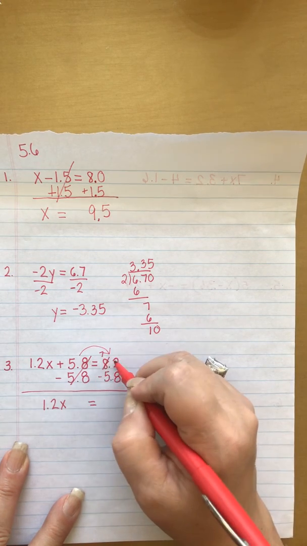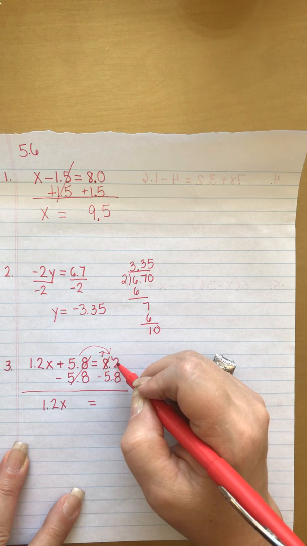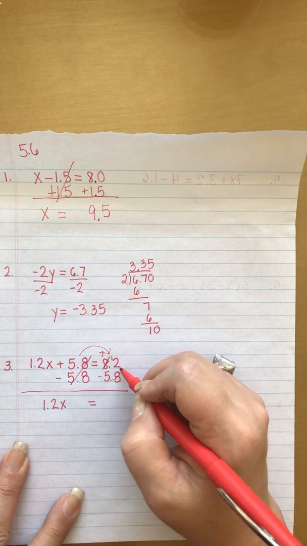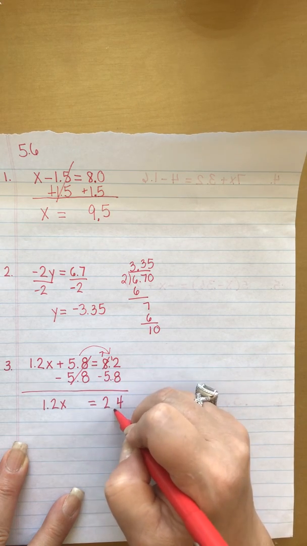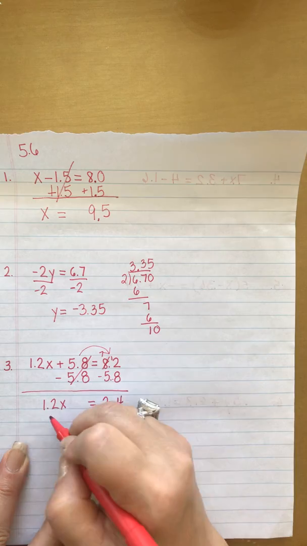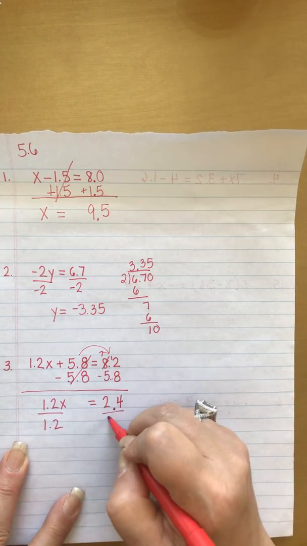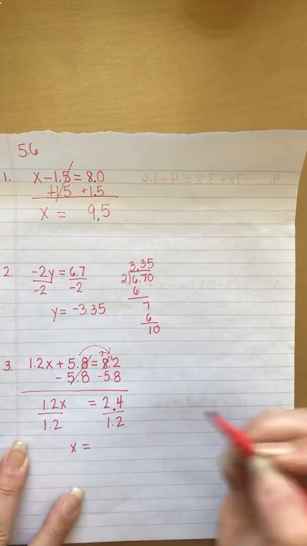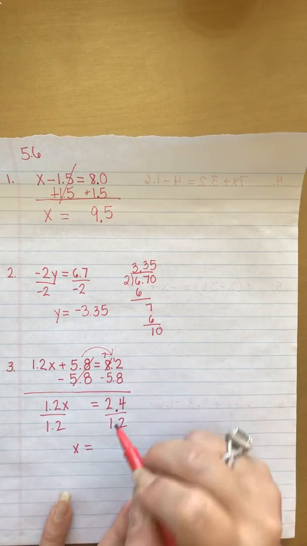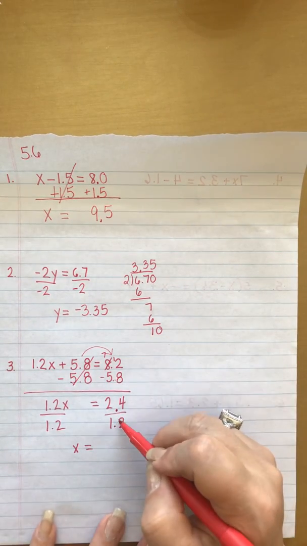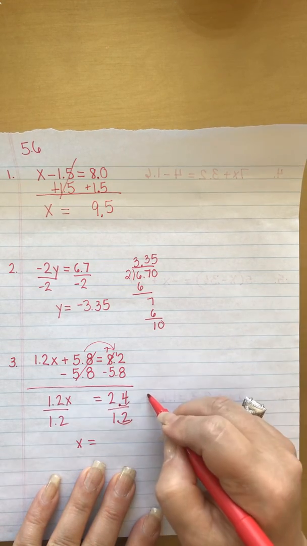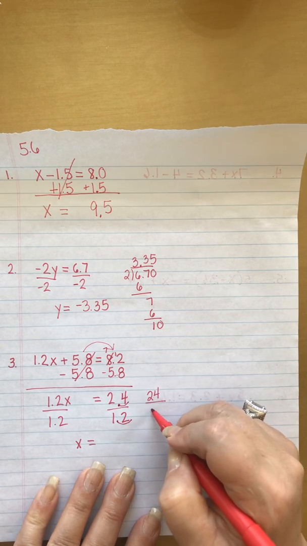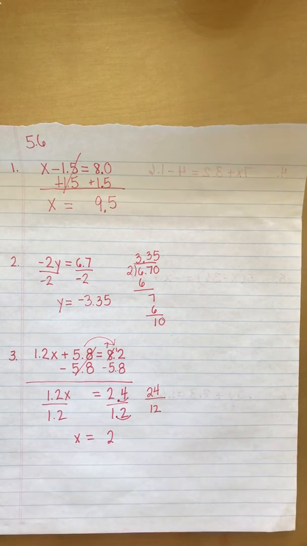We have to borrow here. So this becomes 12. 12 minus 8 is 4. And 7 minus 5 is 2. So this is 2.4, and then divide by 1.2. Now here's a trick for you. You could move this decimal over 1, and then you would move that over 1. So really this is 24 divided by 12, which is 2. Or you just do your long division.